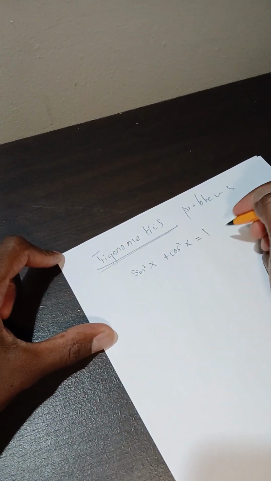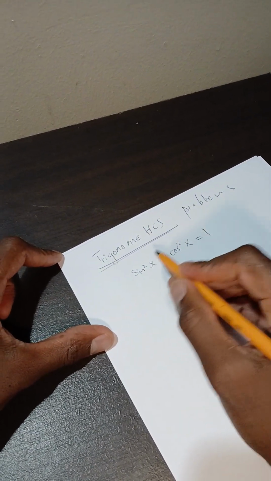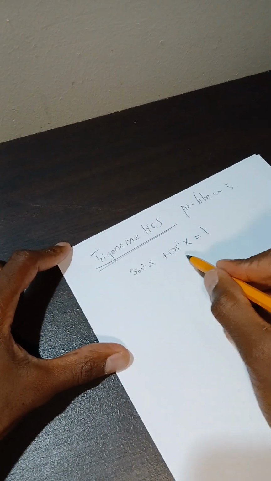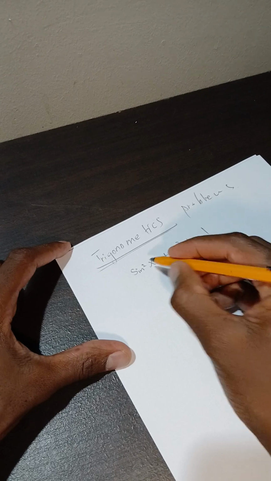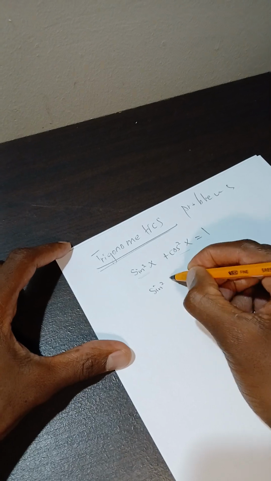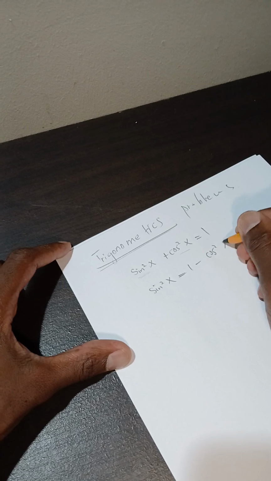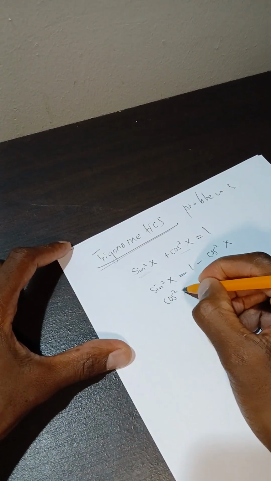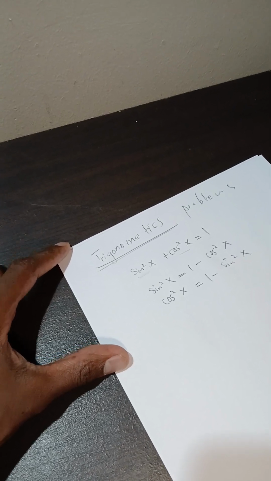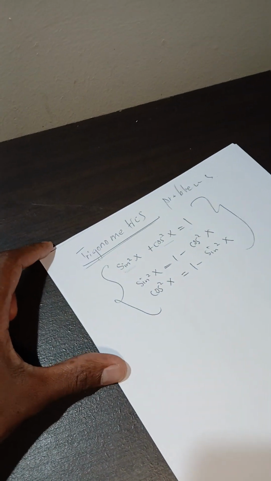or a small identity that we are all familiar with since grade 11. So this is a Pythagorean identity. With this Pythagorean identity, where sine squared x plus cos squared x is equal to 1, you can also make any of these the subject of the formula, where you have sine squared x is equivalent to 1 minus cos squared of x. Also, cos squared of x is equivalent to 1 minus sine squared of x. This is simple basic trigonometry, or basic simplification mathematics, that we all understand.